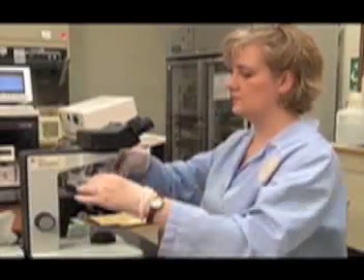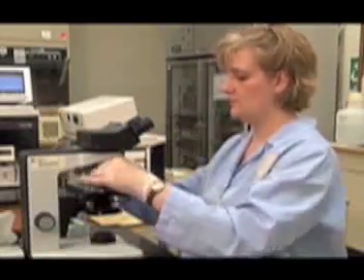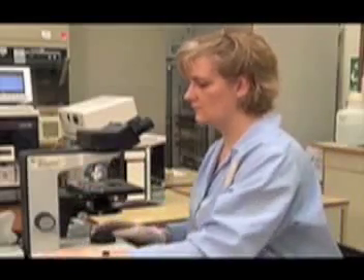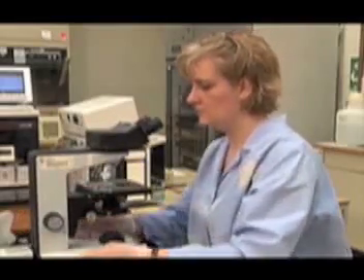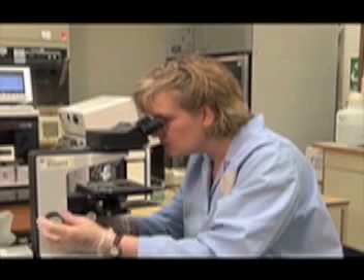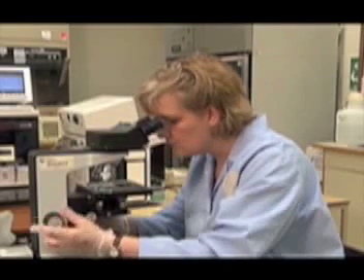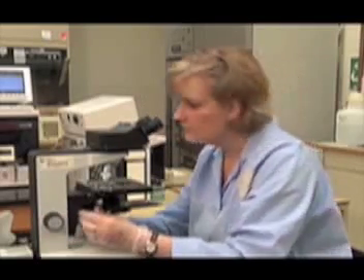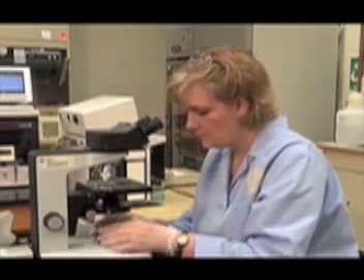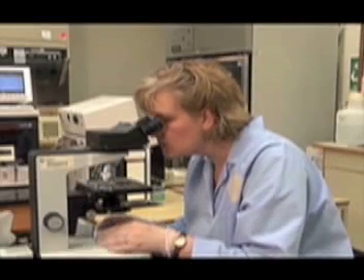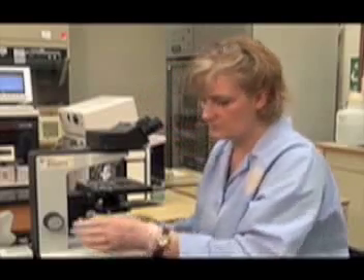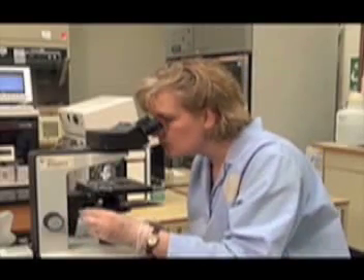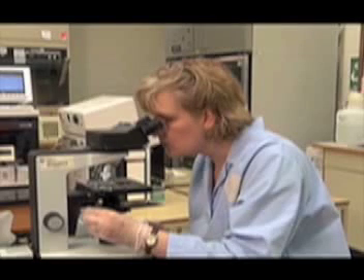Now it's time to perform color illumination. Place the slide on the stage and, using the low power objective, bring the object into focus. Bring the condenser to the highest position. Close the condenser diaphragm and then close the field diaphragm. While looking through the microscope, lower the condenser until the edges are sharp.